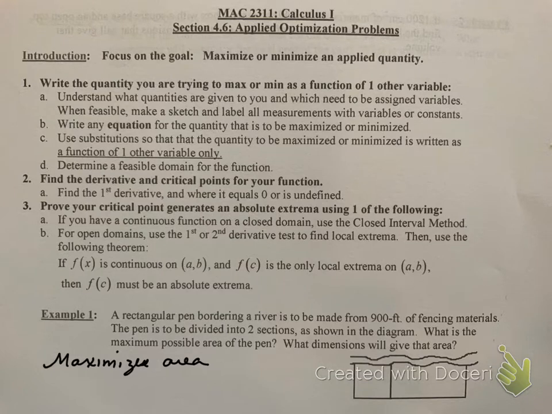If I look at that little diagram, this is a rectangular pen, so let's say that the length of the vertical sections are x because they're all the same. And then let's call the width y. I know the area of a rectangle I find by taking length times width.